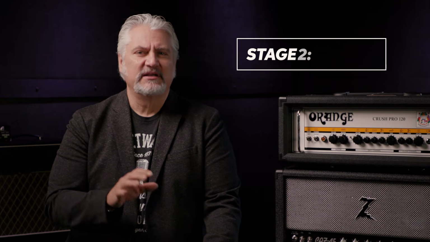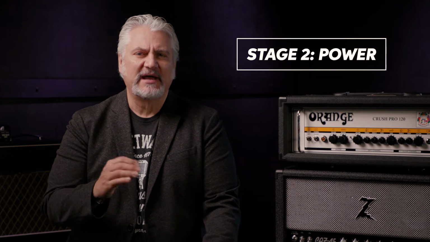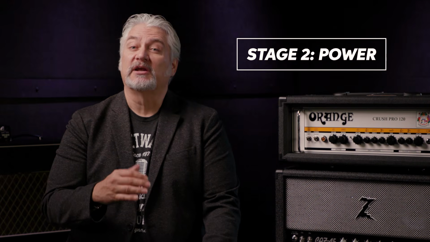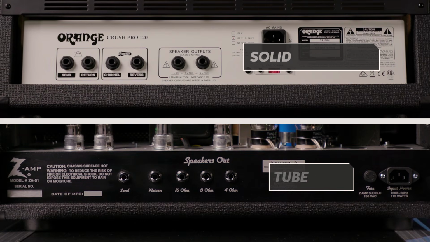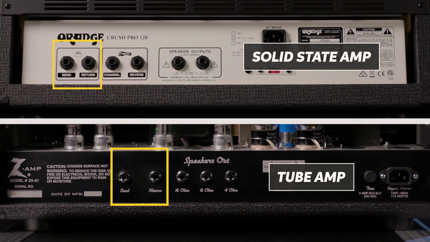The second stage of the amplifier is called the power amplifier, and it takes that preamplified signal and dramatically increases its level so that it can cause a speaker to physically move. There typically isn't a lot of tone shaping that goes on in this section, aside from the power amp circuitry, of course, although sometimes you see presence, resonance, and similar controls that actually function inside the power amp section. Between these two stages, the preamp and the power amp sections, is where the effects send and return will be located if your amp has one.